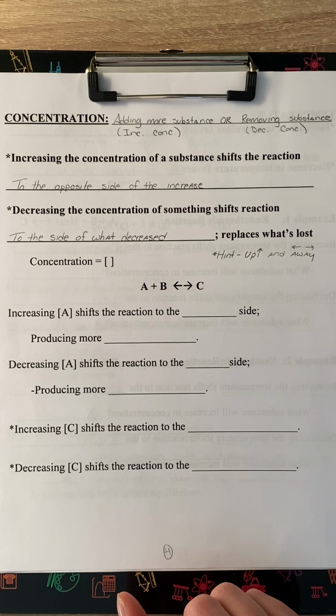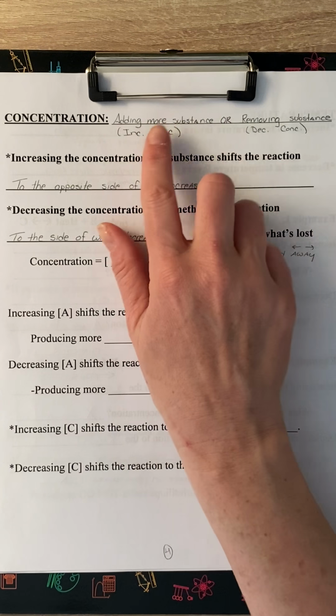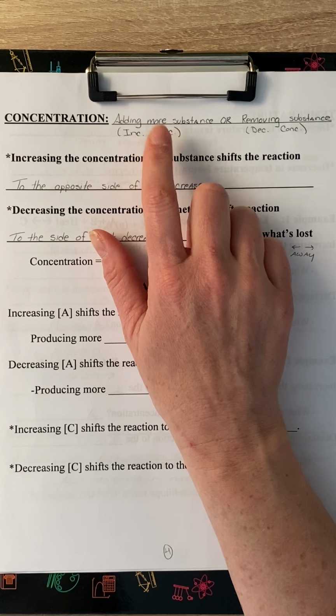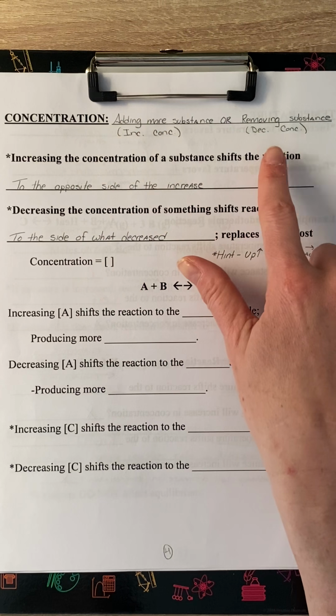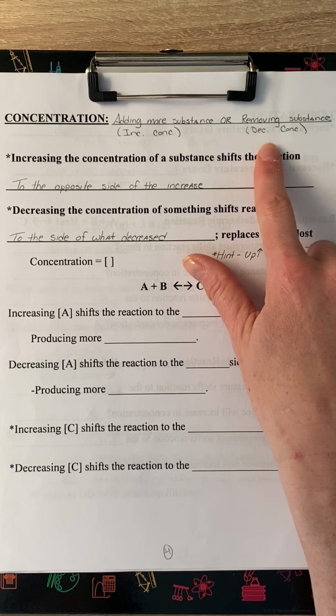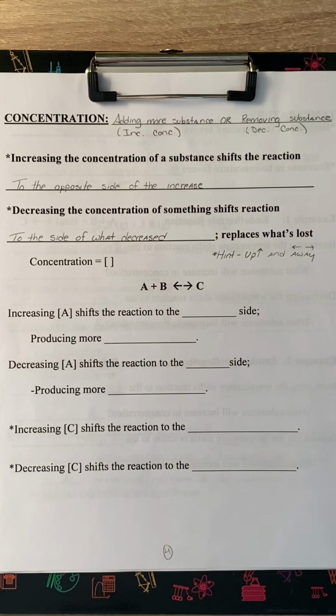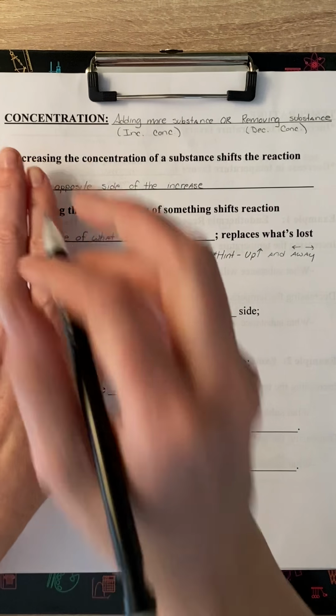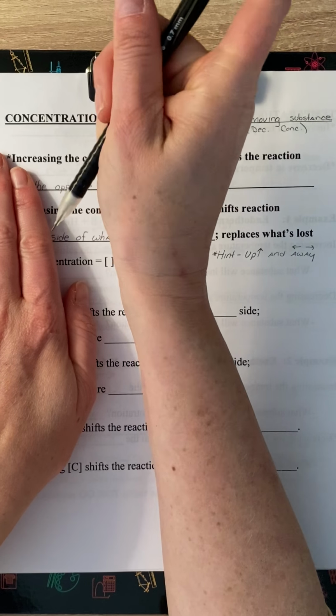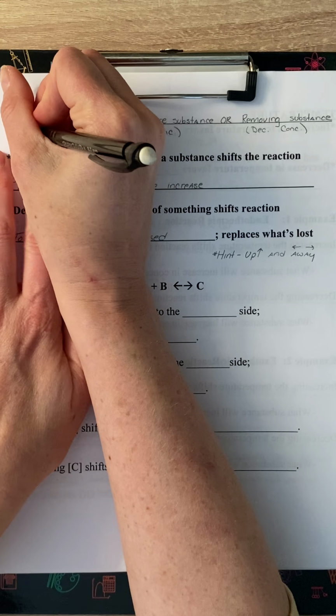Okay, so if we say that we're increasing the concentration of something, it means we just added more of it. If we're decreasing the concentration of something, we're taking some of it away. So it's basically like saying the amount. I'll just put that in parentheses, the amount.